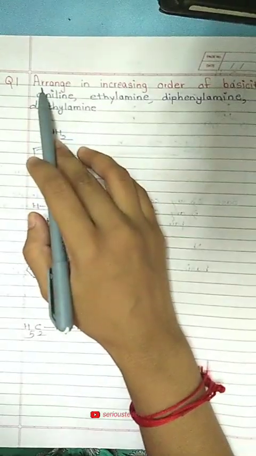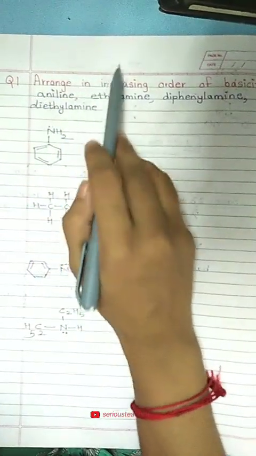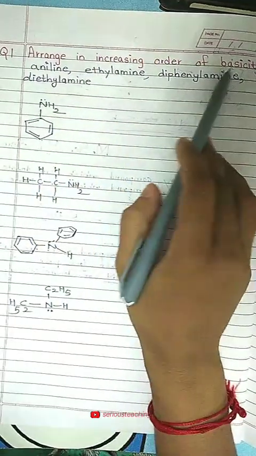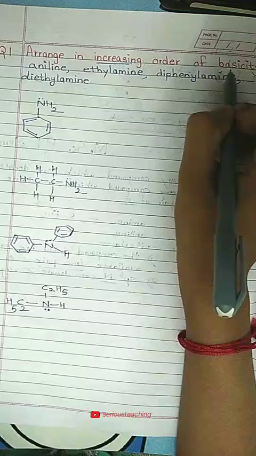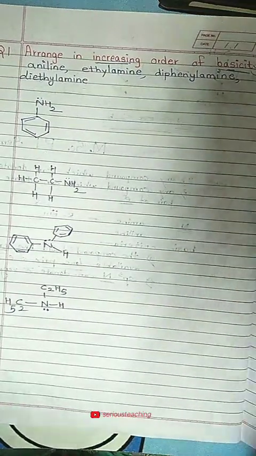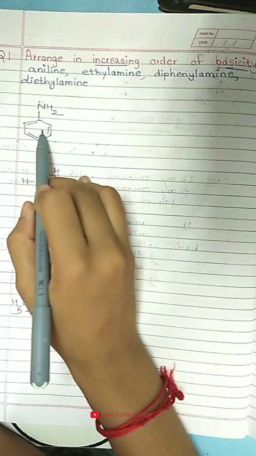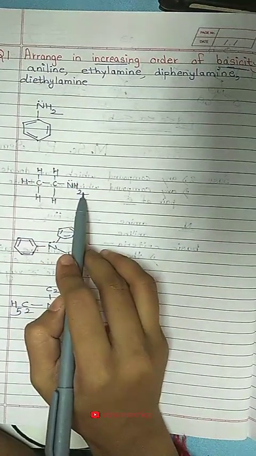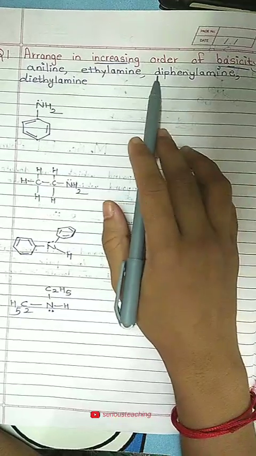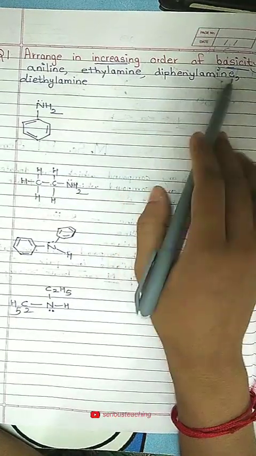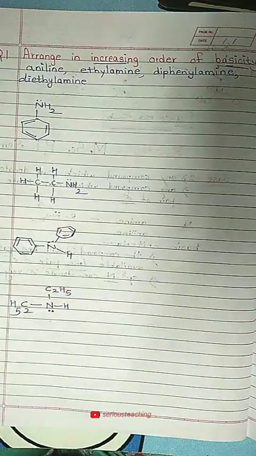Okay. So see, the first question is: arrange in increasing order of basicity. So what we have to do? We have to arrange the following compounds in increasing order of basicity. Okay. So the first compound is aniline. The second compound is ethylamine, CH3CH2NH2. Next we have to compare diphenylamine, two phenyl rings and amine. Okay. And last, diethylamine. So now we have to compare all of the four compounds.